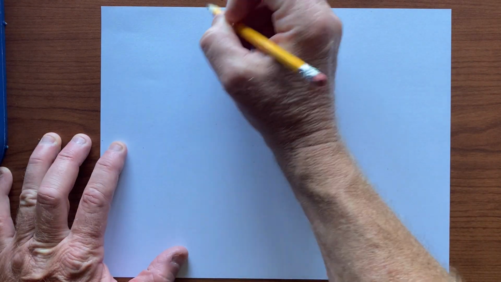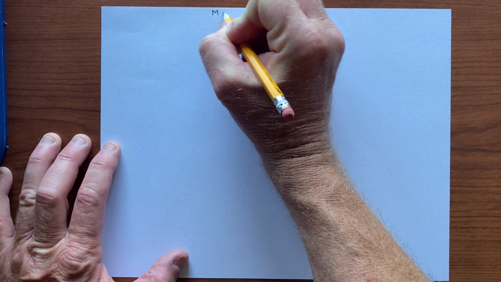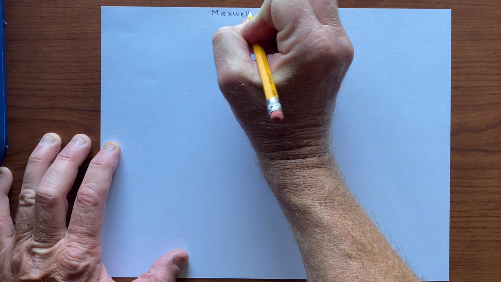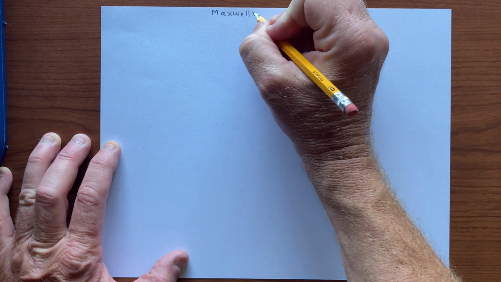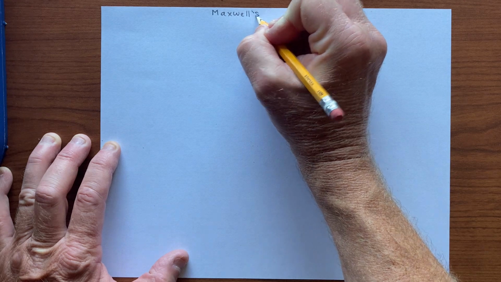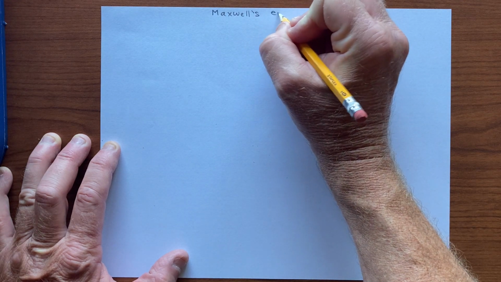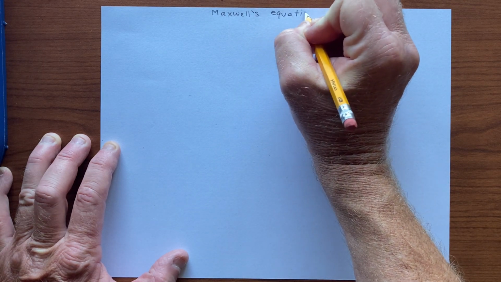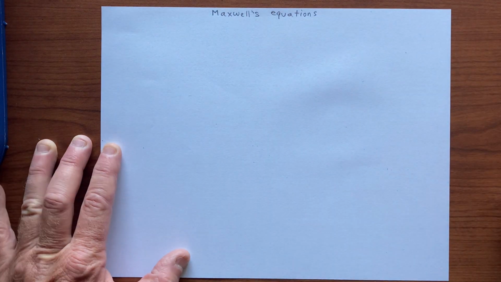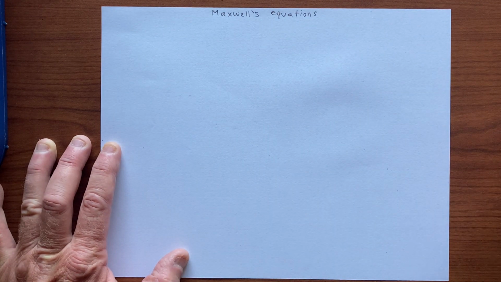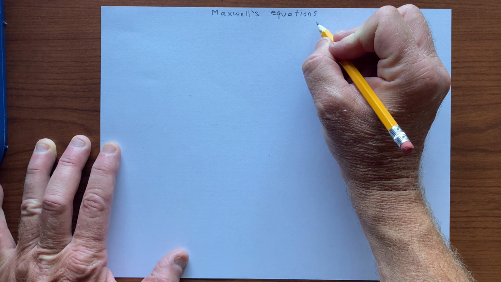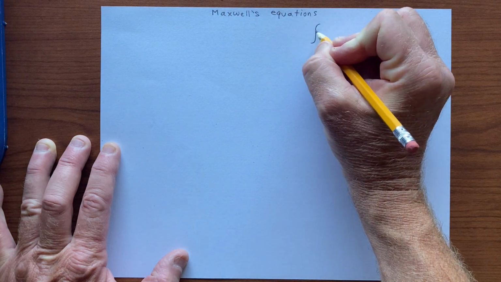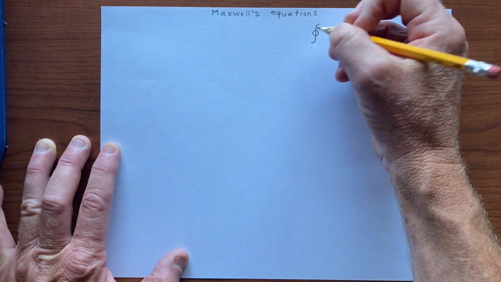Okay, so let's think of where we are at this point in terms of the equations that we've been building. In other words, Maxwell's equations. So we have Gauss's law for electric fields.